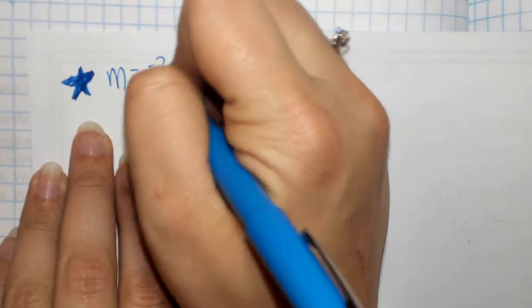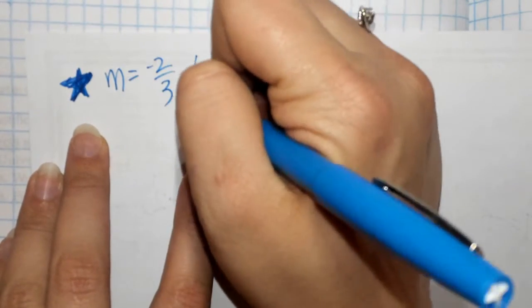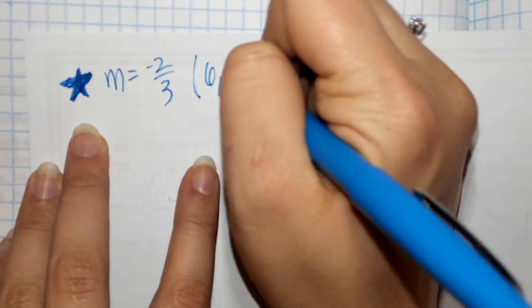All right, so here, our slope's going to be 2/3, and our point is going to be 6, negative 7.